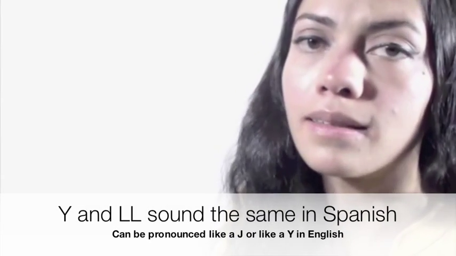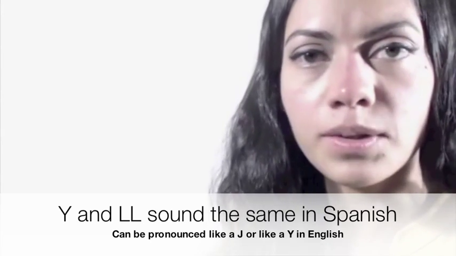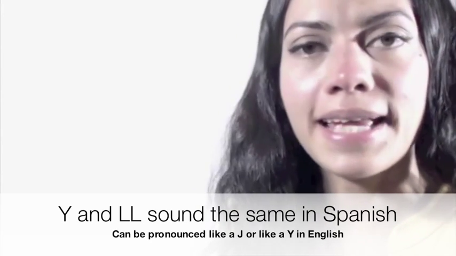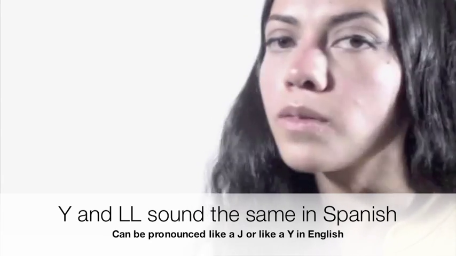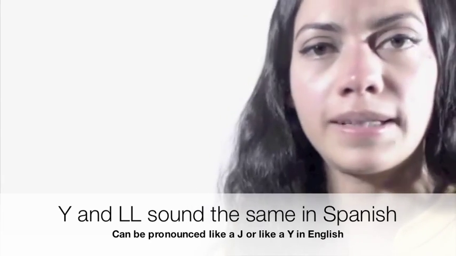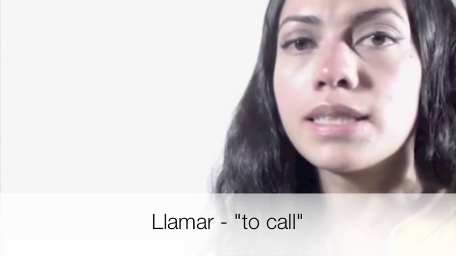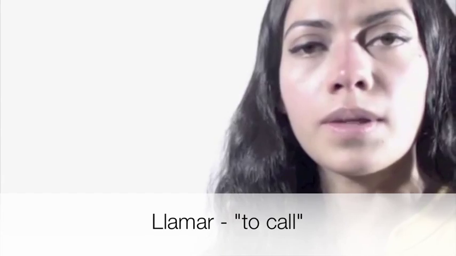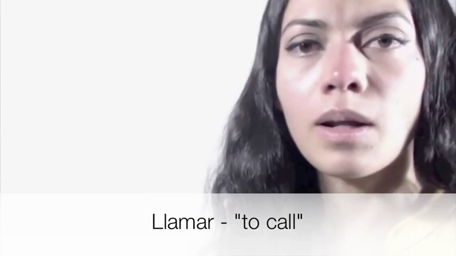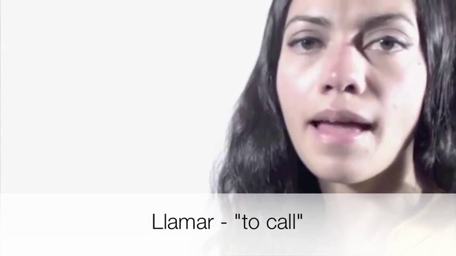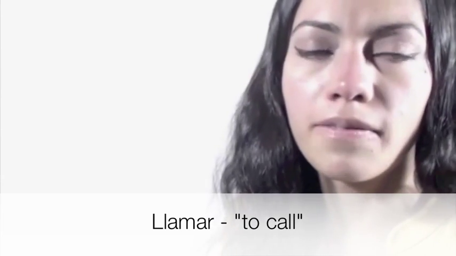Next one, we have Y. Y in English and double L pronounce exactly the same. Basically, you have two options. You can pronounce it like a J or like a Y in English. One of those two sounds can work perfectly for these two letters in Spanish, Y and double L. So you have the option of saying llamar with a J sound, or the same word llamar, making it softer with a Y sound in English, llamar. That is perfectly fine. The same applies for Y in Spanish.